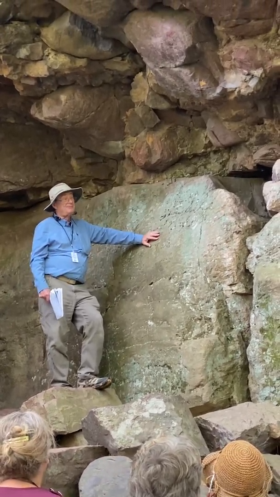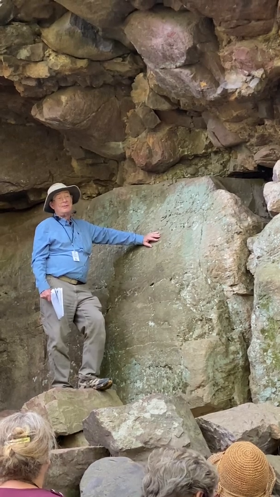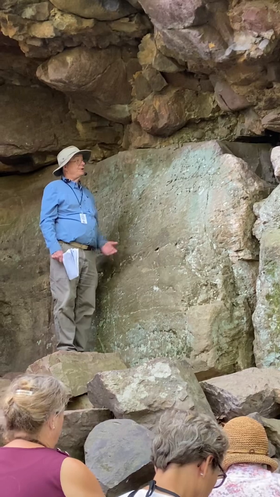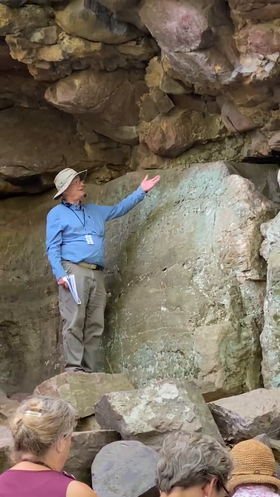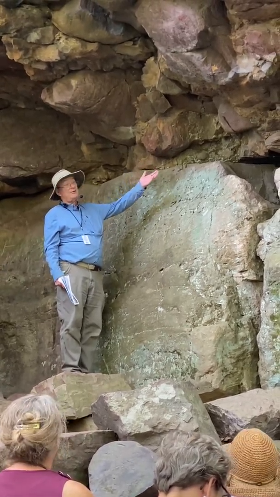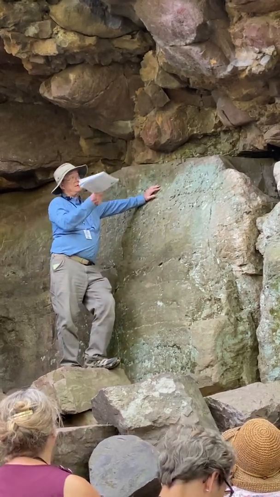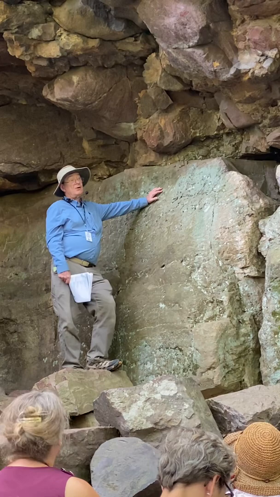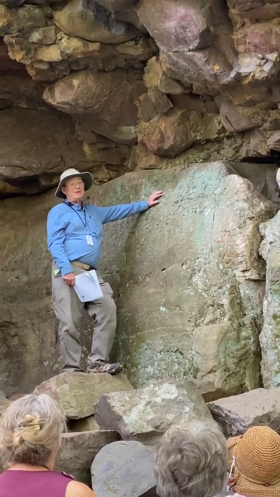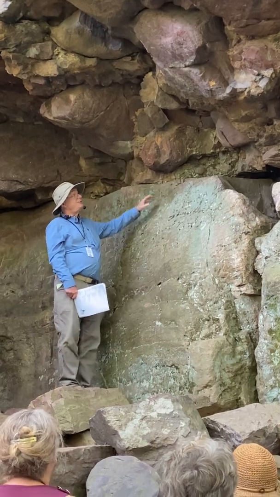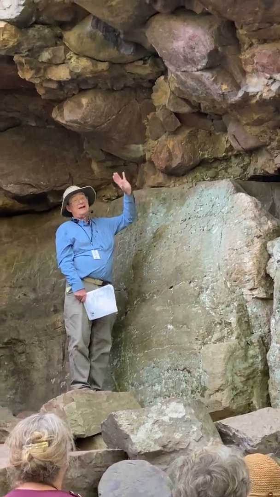Finely sorted sand that's been fused together to form a quartzite kind of rock. And then all of a sudden you come to the textural break, an enormous texture change here, and the boundary.